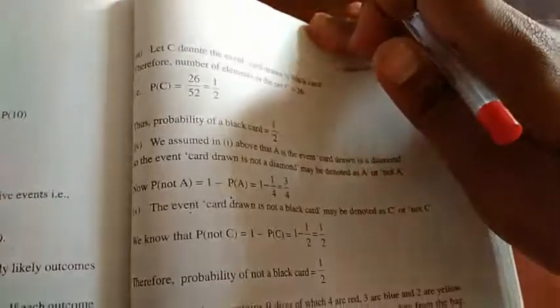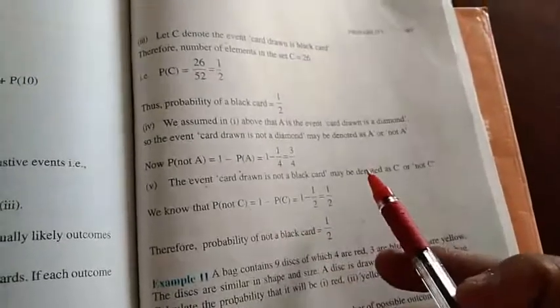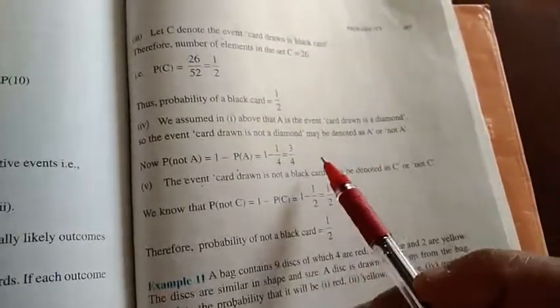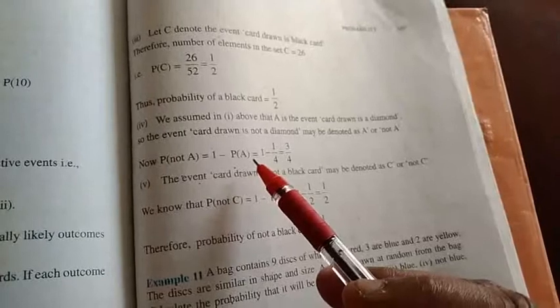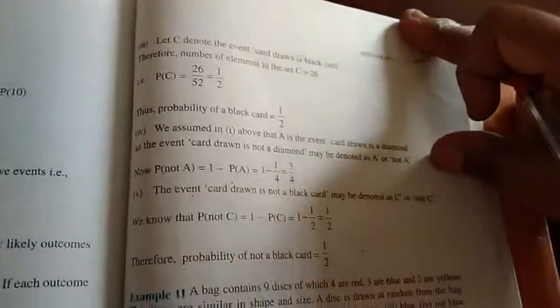Next is a card drawn. What is the fourth question? Not a diamond card. So the same way, first we can find it for a diamond card, and then we can subtract from 1. Diamond card, how many will be there? 13. 13 divided by 52. Right? Which is nothing but 1 by 4.